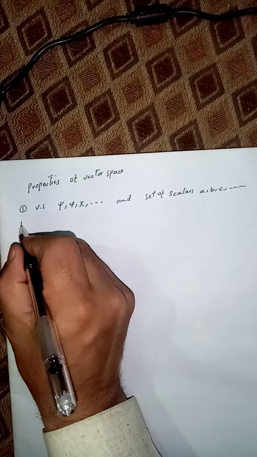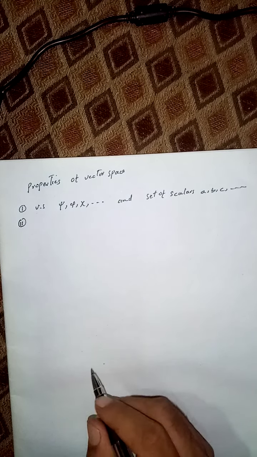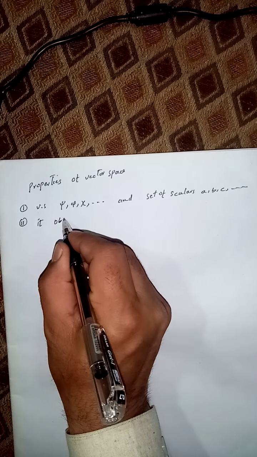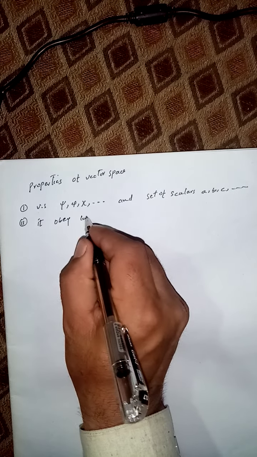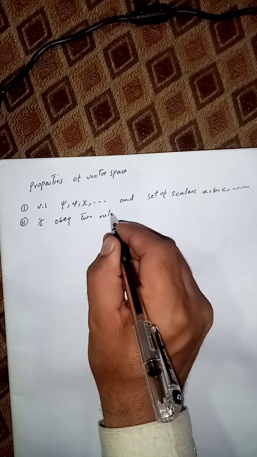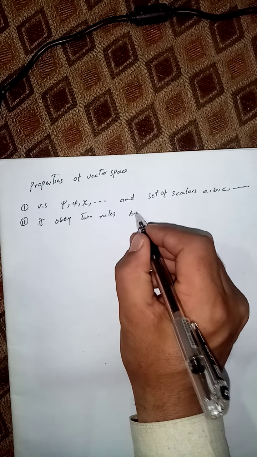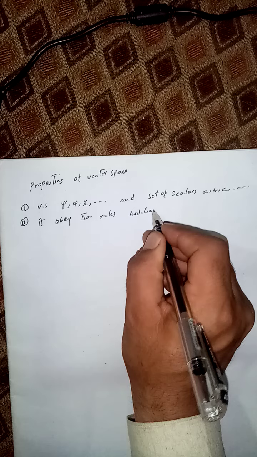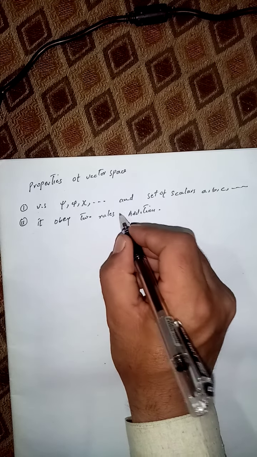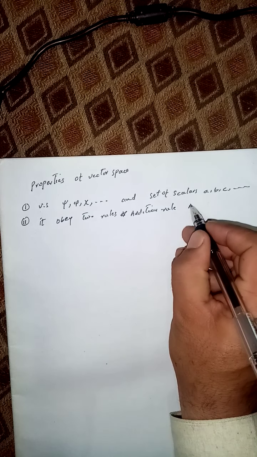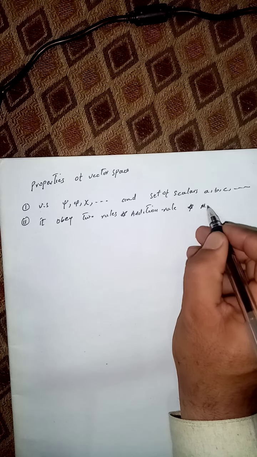And second, it obeys two rules. One is called the addition rule, and the second one is called the multiplication rule.